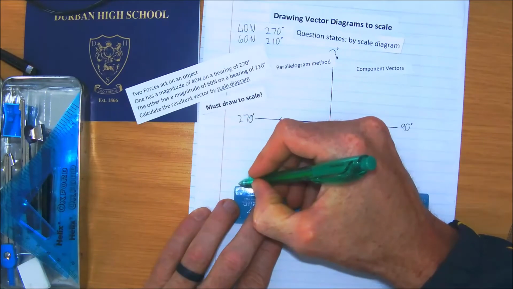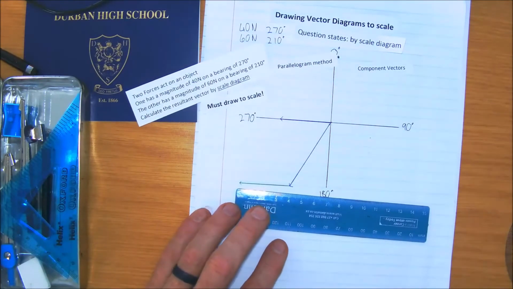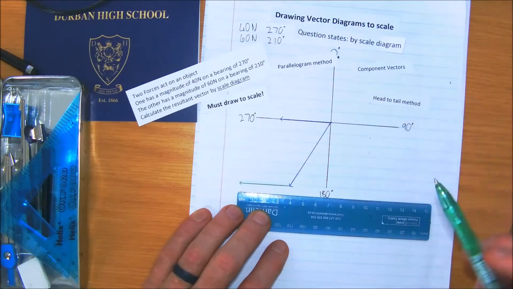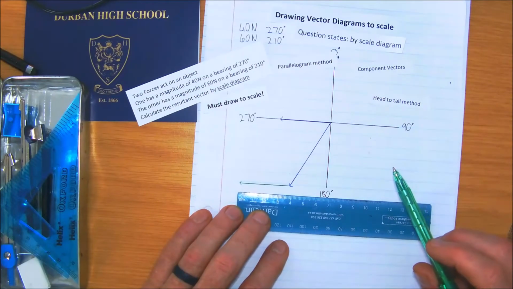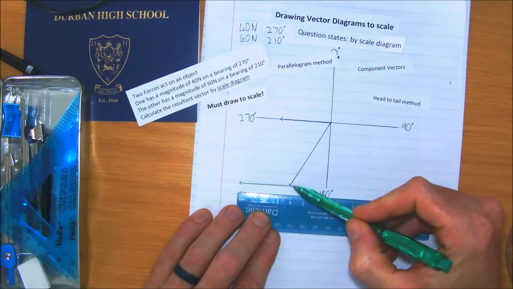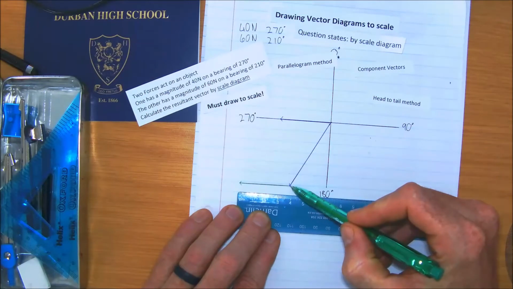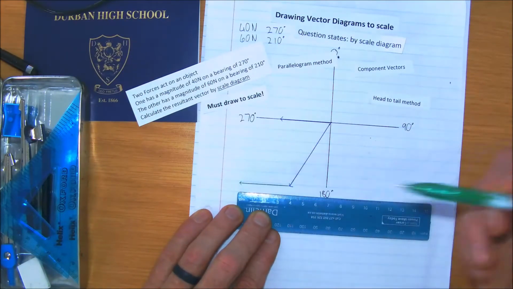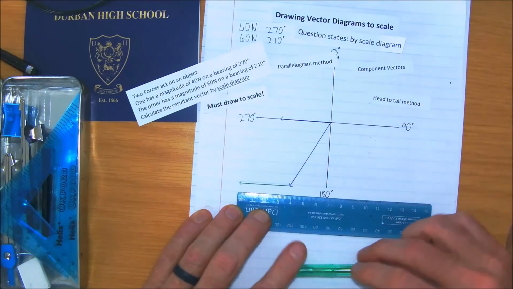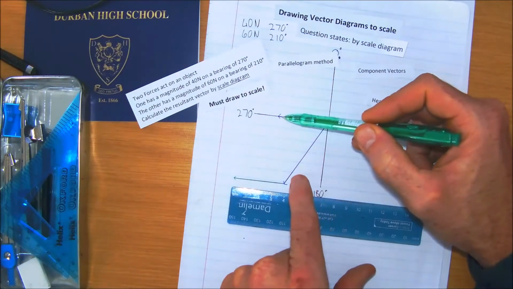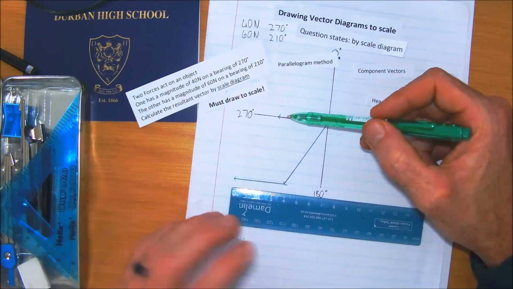Now I'm actually demonstrating the head to tail method. So when you're drawing a head to tail method of vector diagrams, what you're doing is you're pretending that you have one force acting, and that force stops acting, and then your second force acts subsequently. When you're doing a parallelogram method, you are pretending that both forces are acting at the same time, like that, and giving you your resultant.